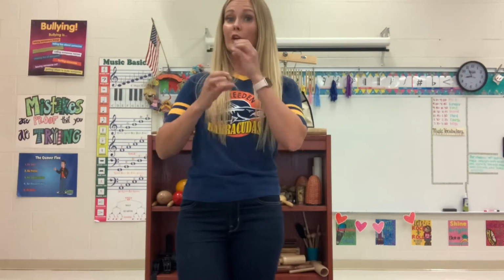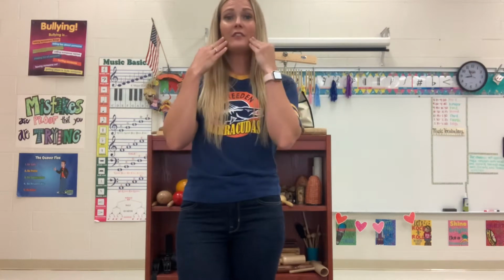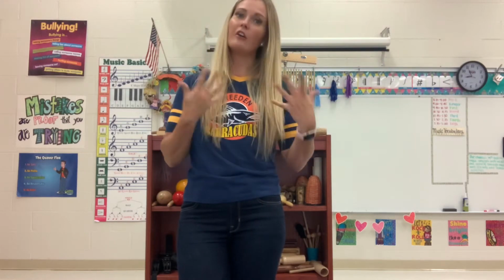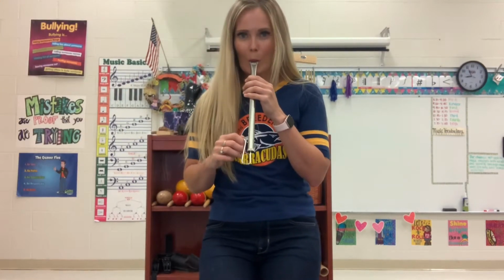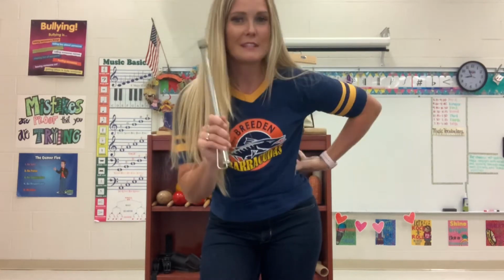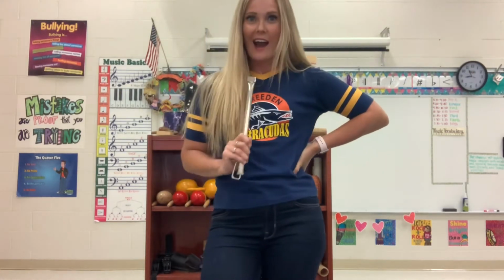So for example, if you did not have a reed on your clarinet or your oboe, then when you went to play it, even if you blew really hard into it, it would not make a sound. So you need that little mouthpiece, the reed. However, there are some woodwinds that don't use a reed, such as the flute, or even my slide whistle. This would still be a woodwind instrument because I have to use my wind to make it play.